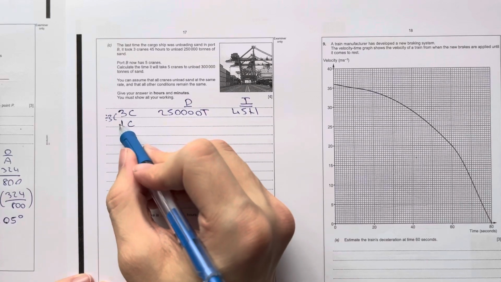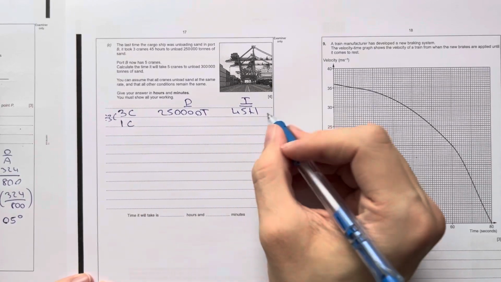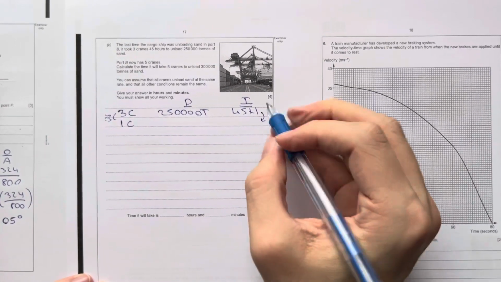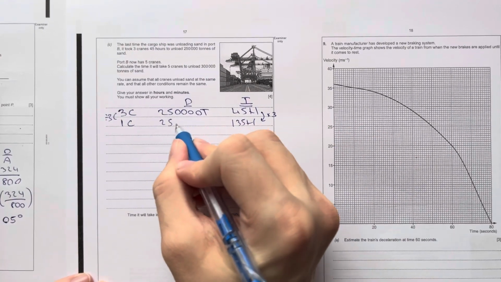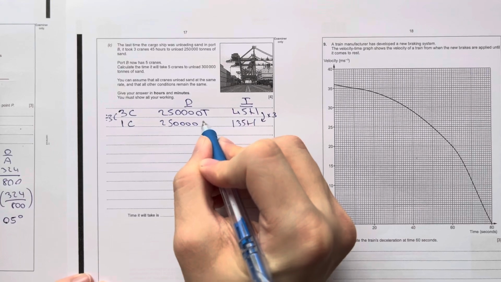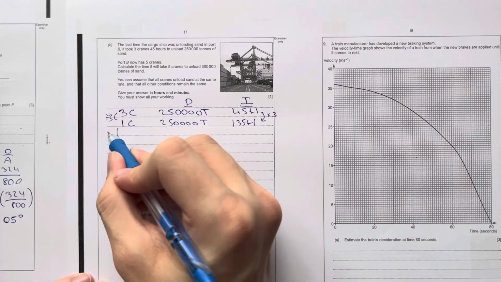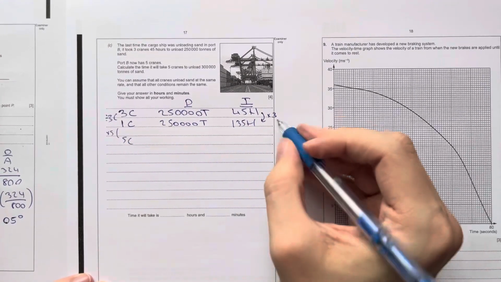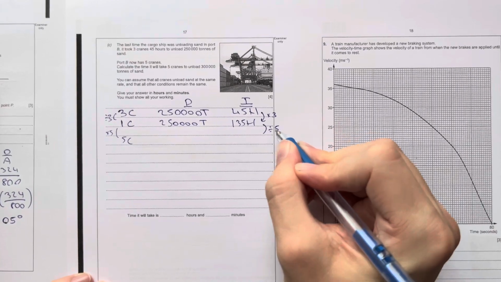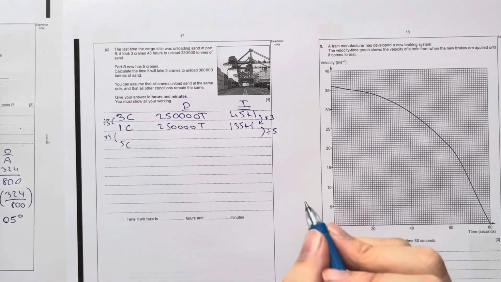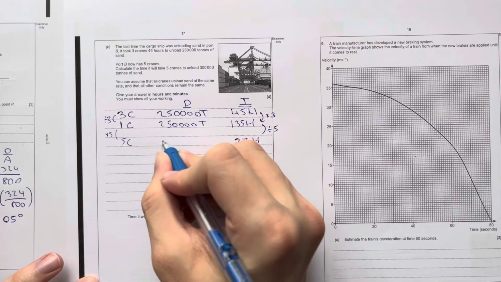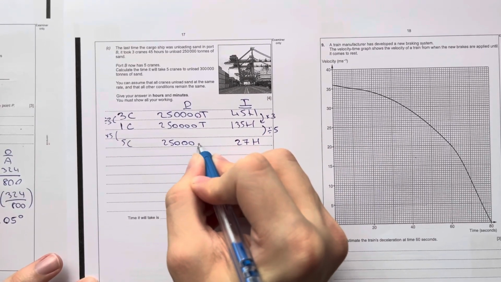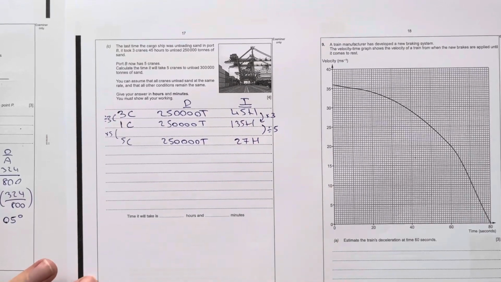So I'm going to divide the number of cranes by 3. That's going to triple the amount of time it takes. So that's going to be 135 hours to move the same amount of sand. And then I'm going to times this by 5 to get to 5 cranes. So that means this has to be divided by 5. So 135 divided by 5, so 27 hours. So it takes 27 hours for 5 cranes to move 250,000 tons of sand.